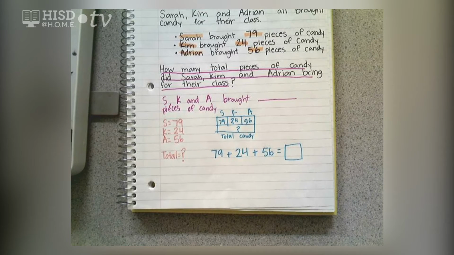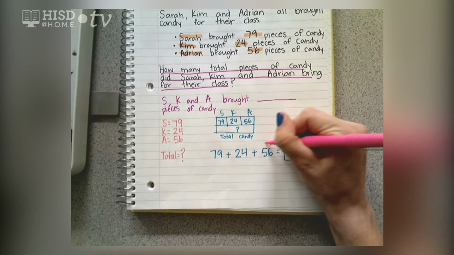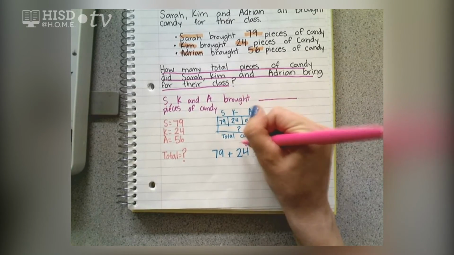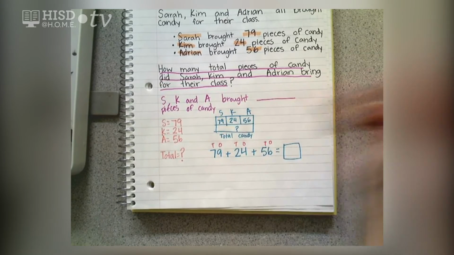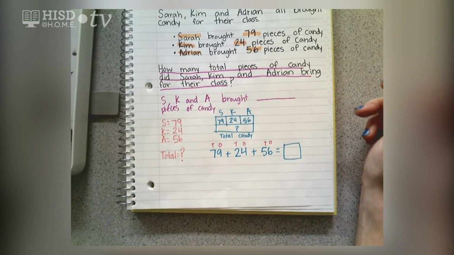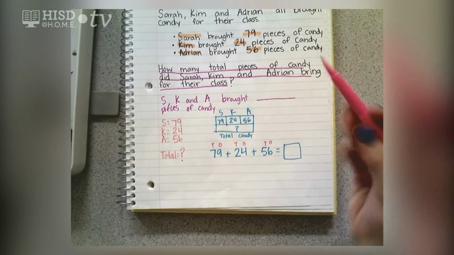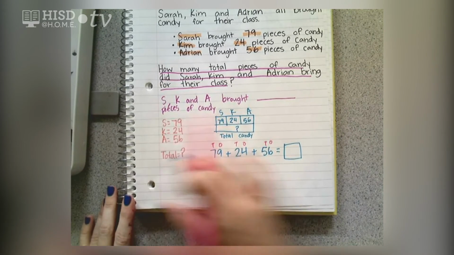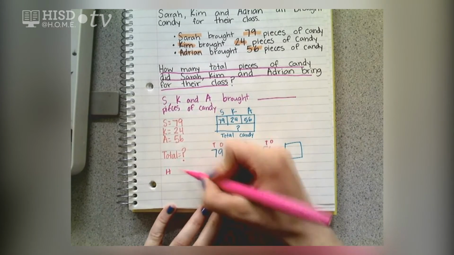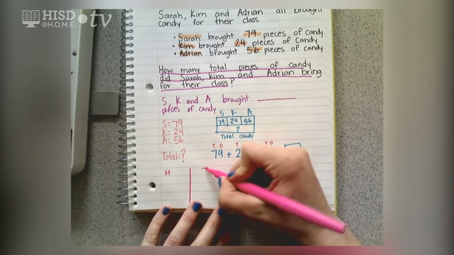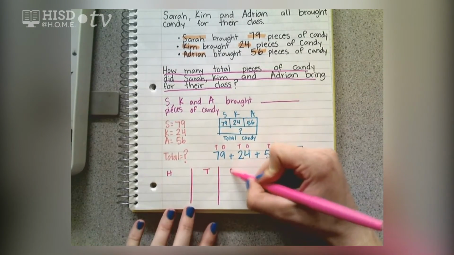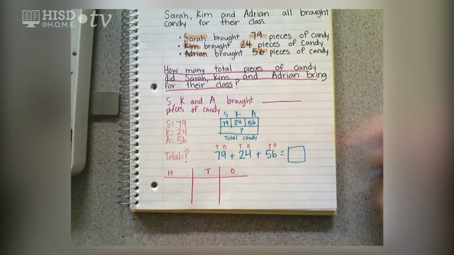I will make for here, I only see ones, tens, ones, tens, ones, tens. But I'm going to add a hundreds place just in case I have to regroup because those are some pretty big numbers. So I'm going to put it over here. I have a hundreds place that I'm not going to have anything in yet. Tens and ones. And I want to make sure I have lots of space.